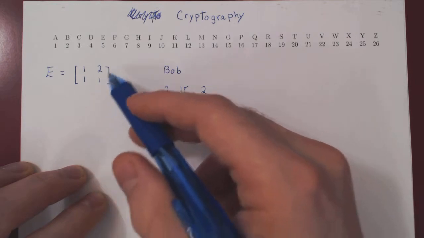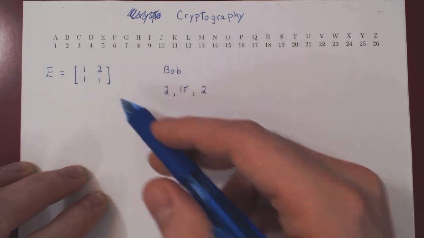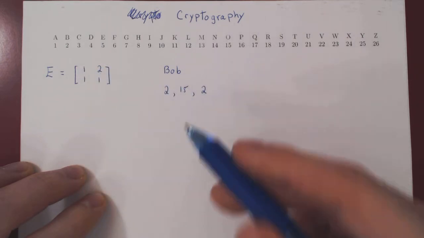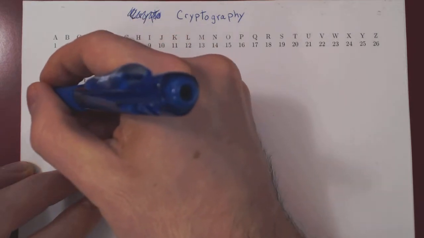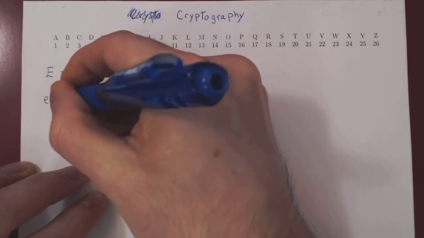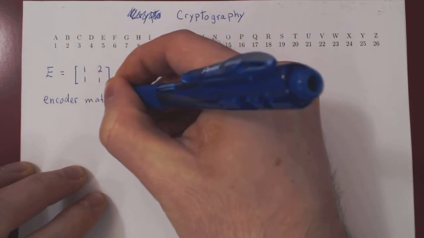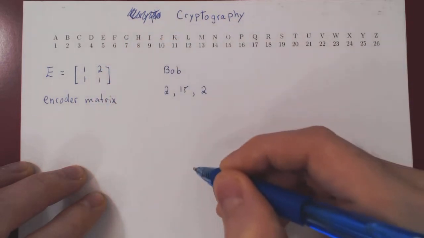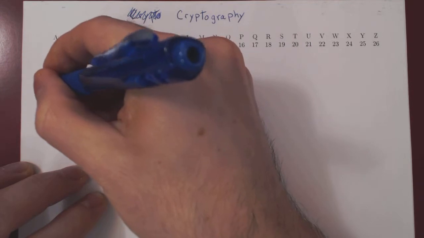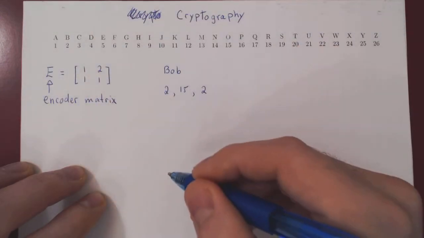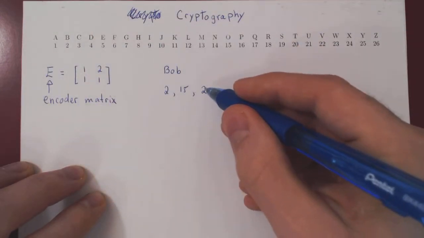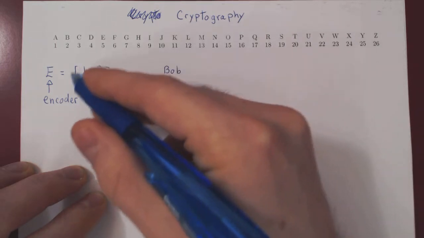Well, how do we use our matrix, our encoder matrix, to make this look a little more random? And again, E is called the encoder matrix. Well, the idea is we want to multiply our message by this matrix.